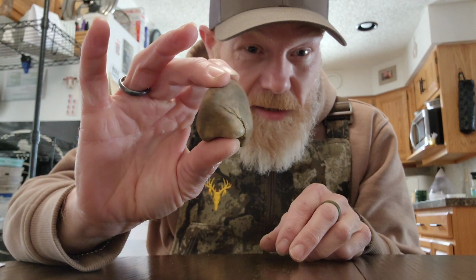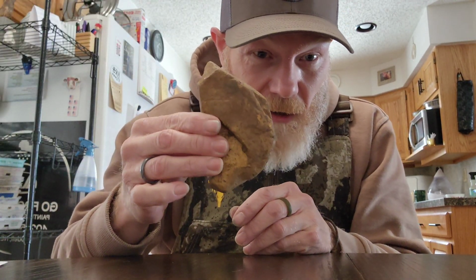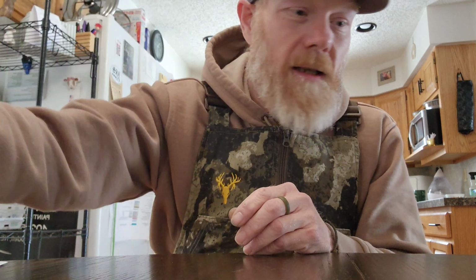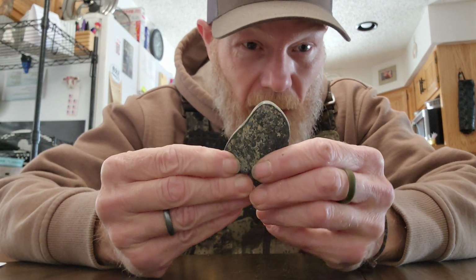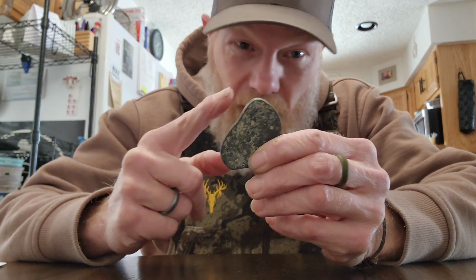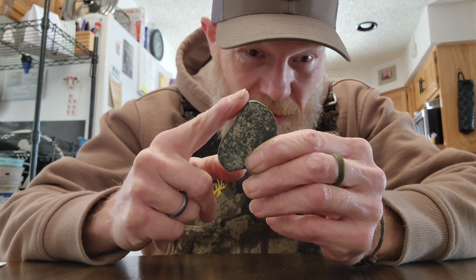So sometimes you're going to see ones like that. You're going to see head profiles. Okay? You're going to see full body side profiles. A lot of them have that slant back. There is one more variation I want to show you, and that's called the flat back mammoth.